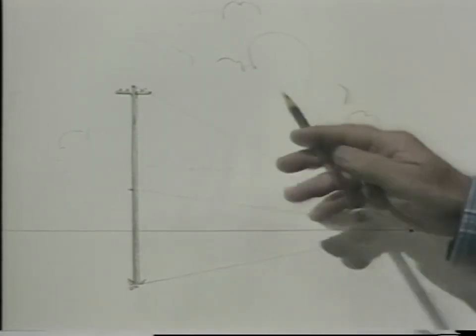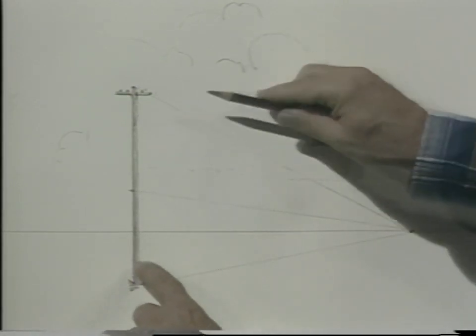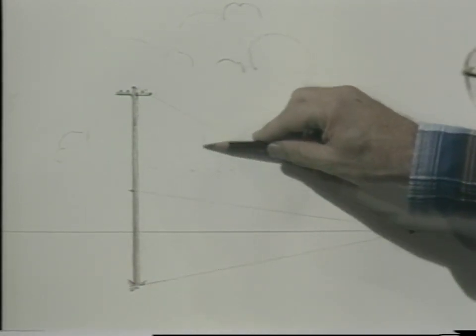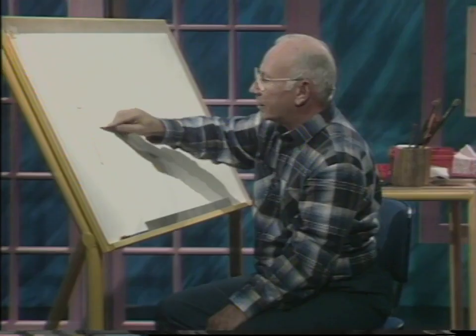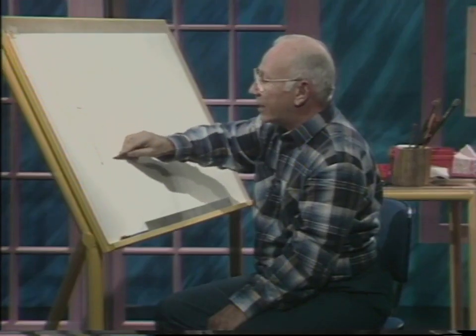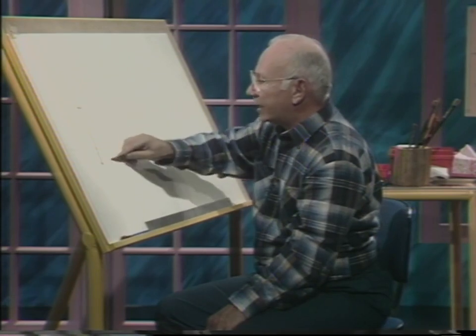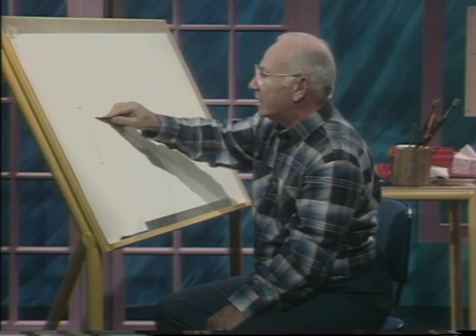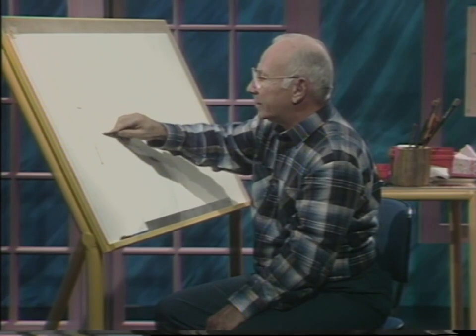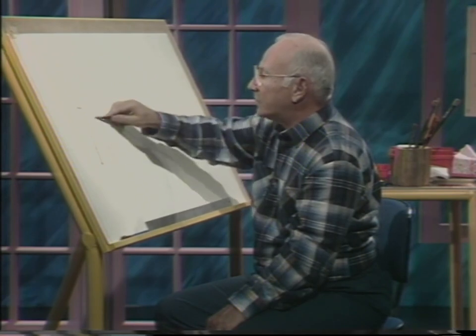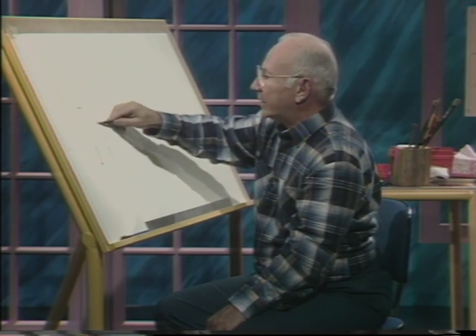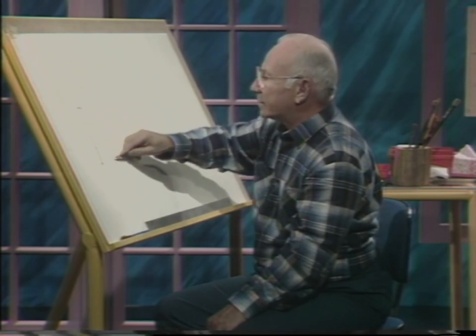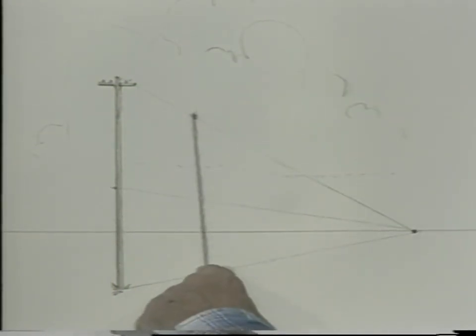Now the next step is, after you draw the first, you must determine the spacing between the first and the second pole. So I'm guessing it, or I'm just choosing that it be here. I can move it back here, I can move it down here. But you must determine that first space. After that, it's easy. So here is your second telephone pole.